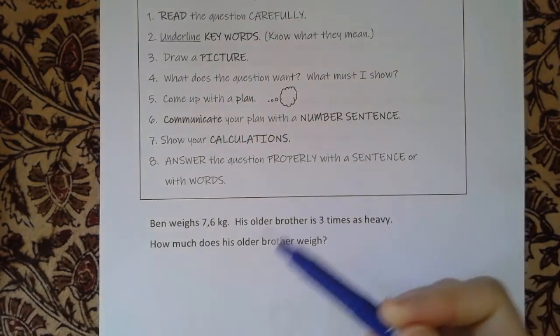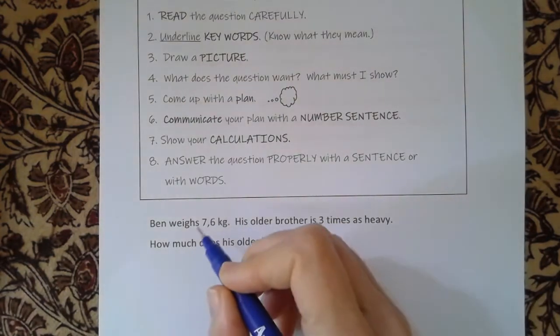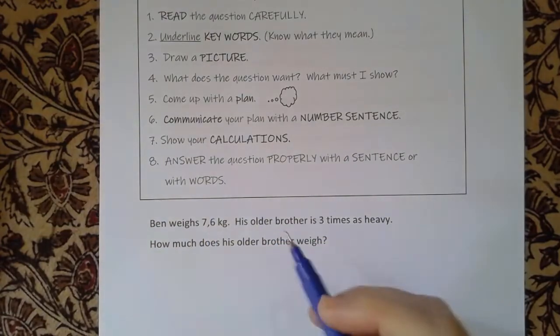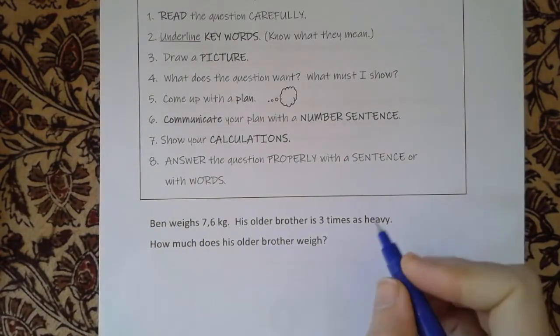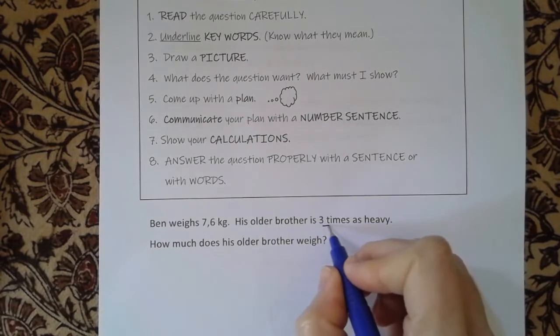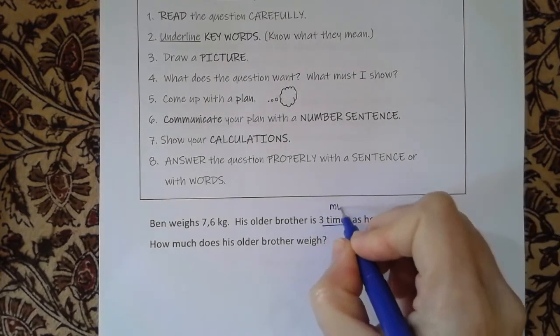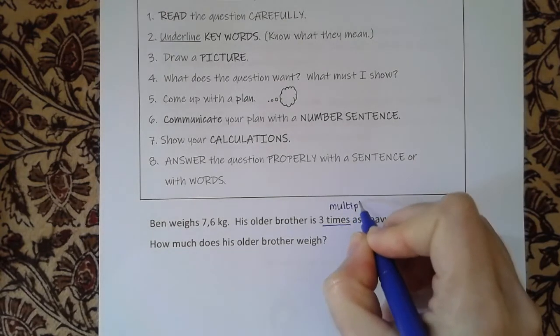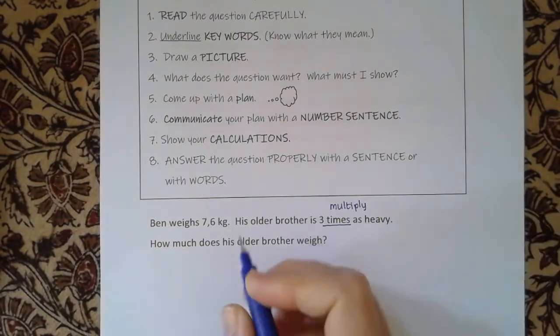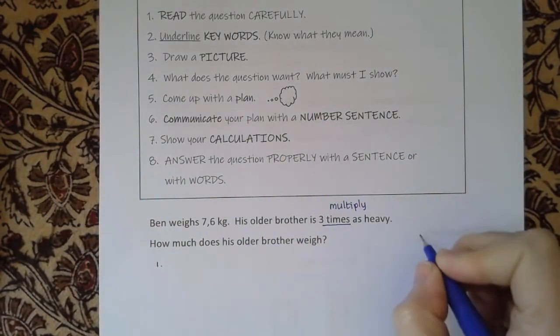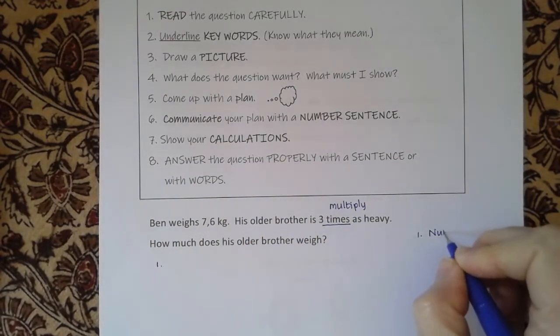What information am I given? We know Ben's weight. It's 7,6 kilograms. And the brother is 3 times as heavy. So the key word is times, 3 times. So that means you're going to multiply. Okay, so now remember we start with a number sentence. So let's just write that number sentence.